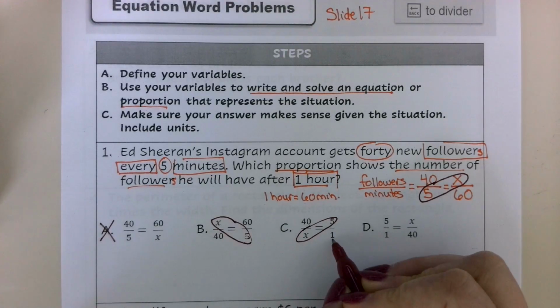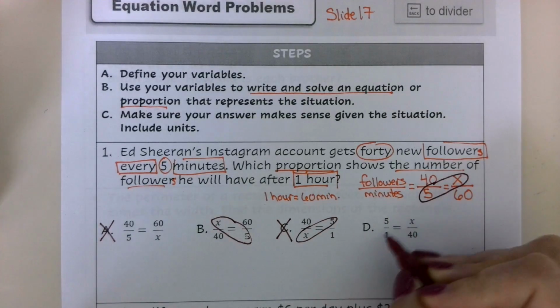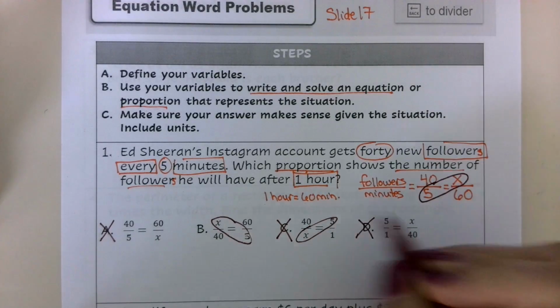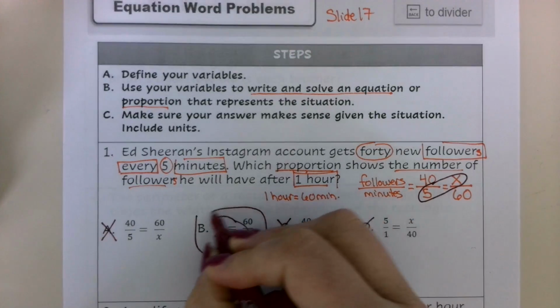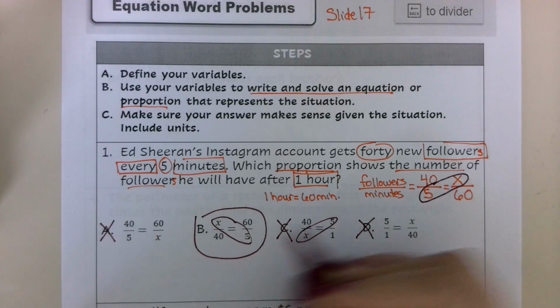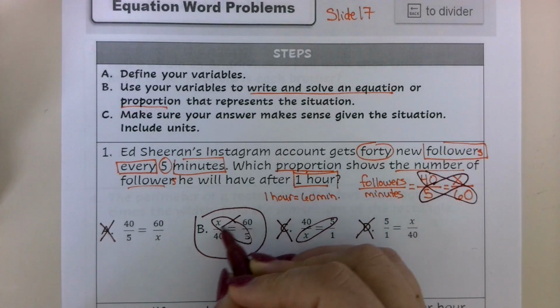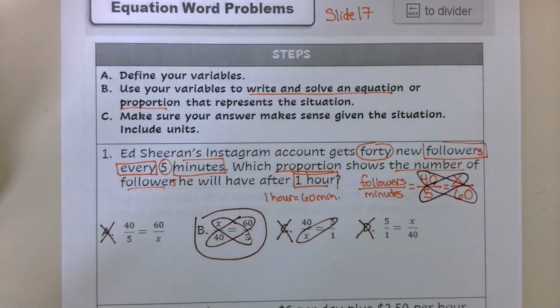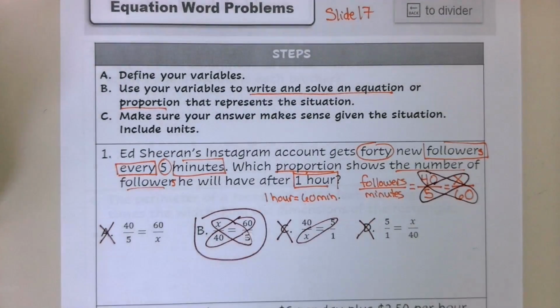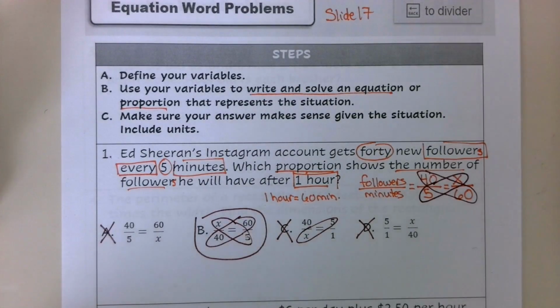But then I have 1. This one does not change the unit of measurement. That's not going to work. And this one has 1 across the X. So my answer choice is B. And I can see here too, even further, X is multiplied by 5 and 40 is multiplied by 6. It's not written exactly the same way, but it is still following the same process and is still representing that proportion. So my answer is B.